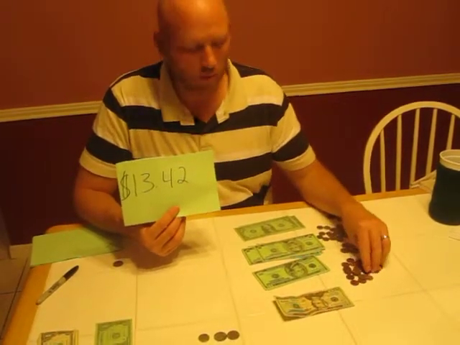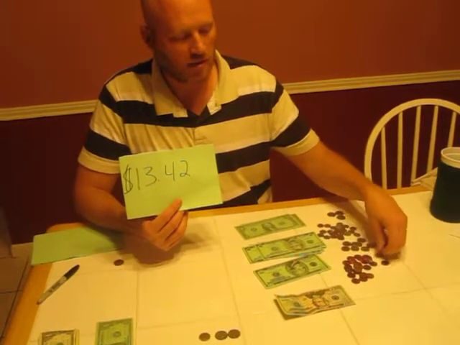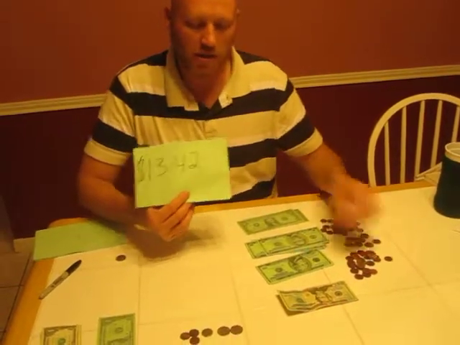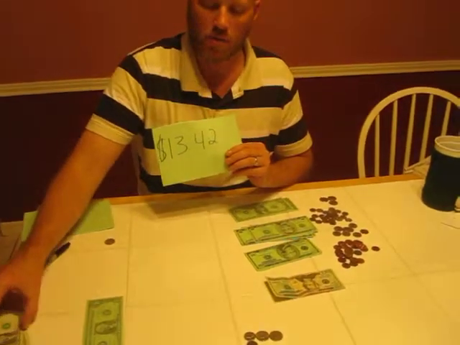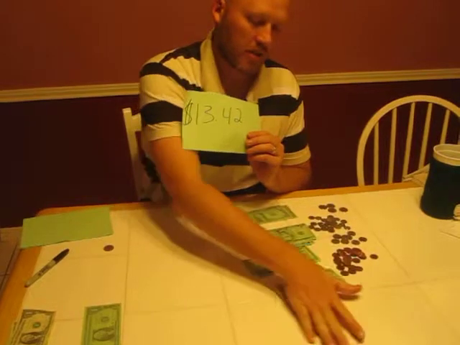So we need a little bit more. So 100 minus 97 is 3. So we got 3 pennies. So the cashier could give us back this change if we did the $14 even. All right. So let's put all this back. Let's try another one.